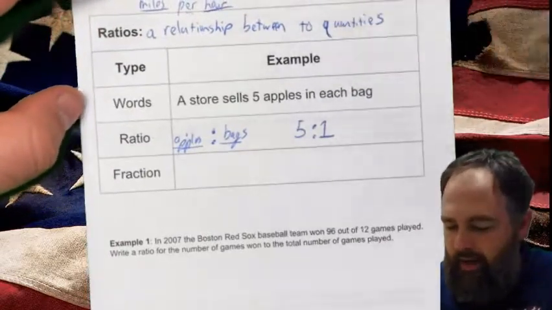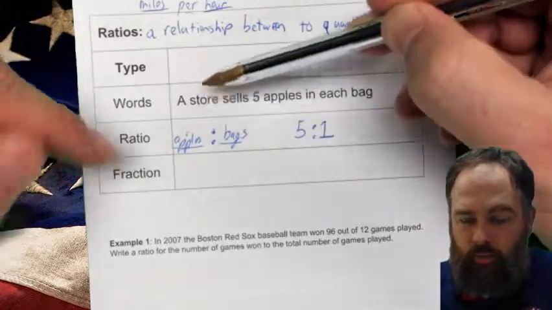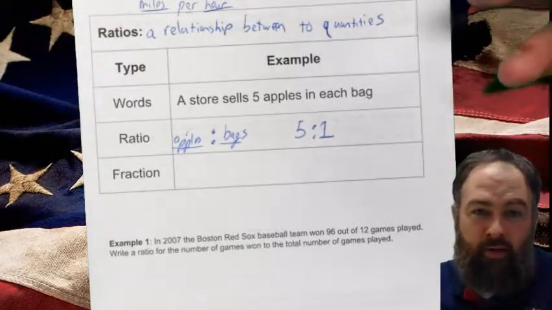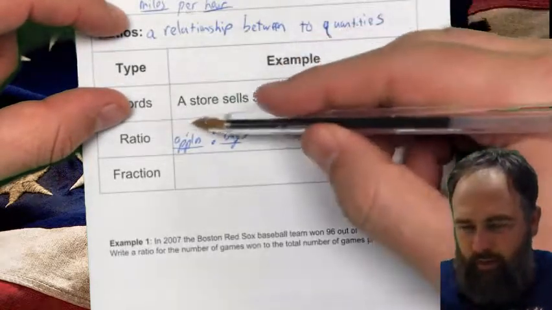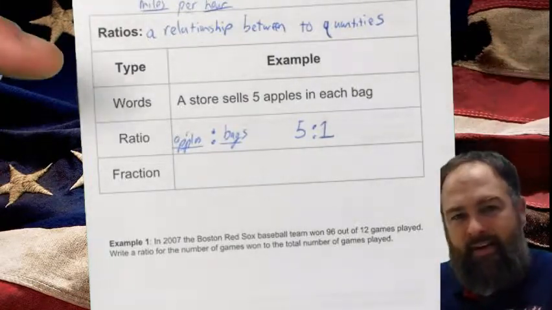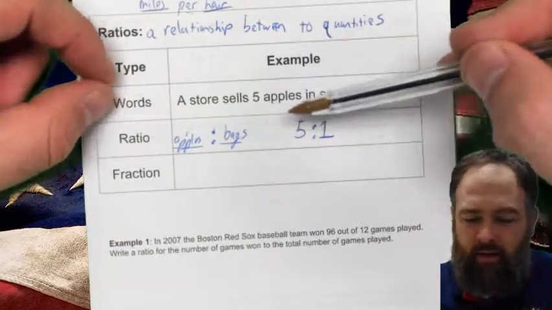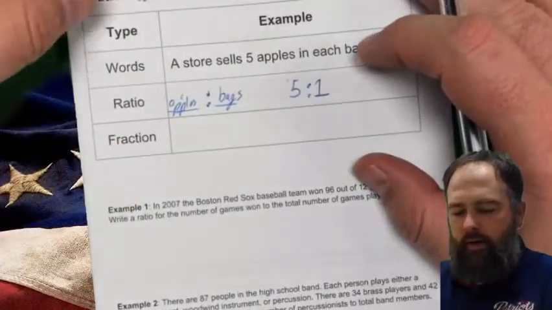Now, in our reality, it does not matter one bit whether I put apples on the left and bags on the right, or switch them and put bags to apples. As long as these numbers match the appropriate idea, that's fine. Because if I'd written 1 to 5 with apples to bags, that doesn't really work out. One apple to every 5 bags doesn't exactly work out. But you could write them in any order. I'll show you why the order doesn't matter when we get down here to example number 6, and I'll show you that down there.